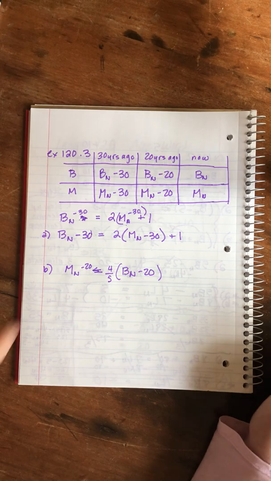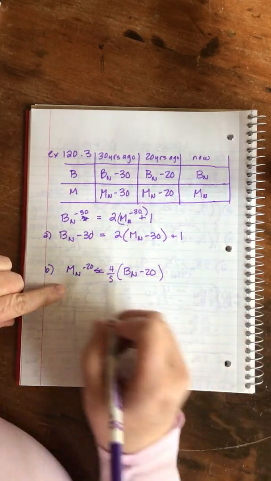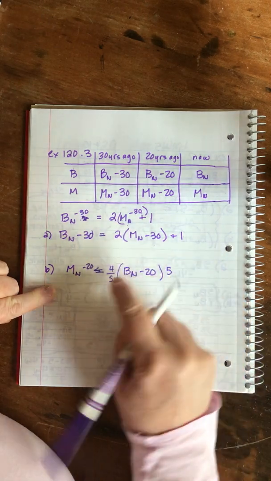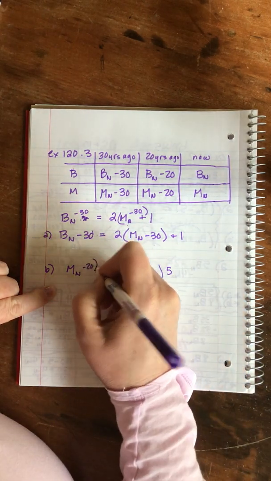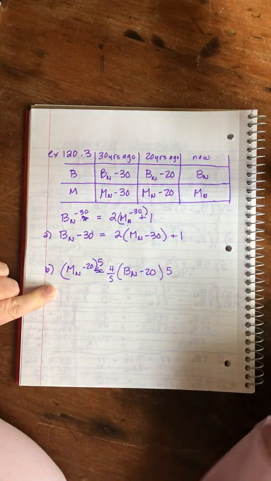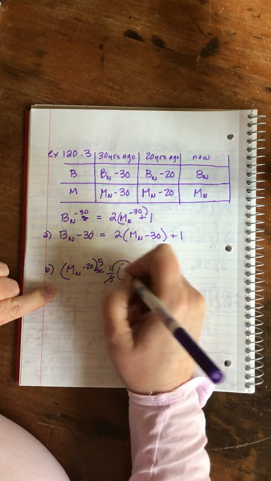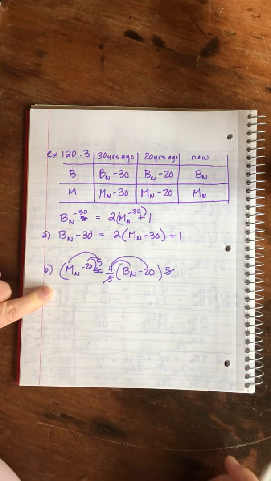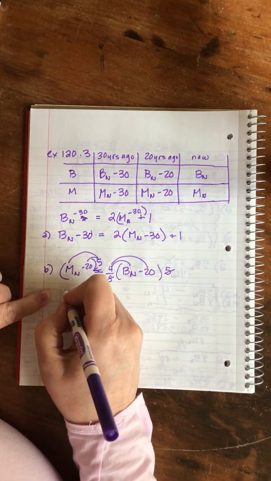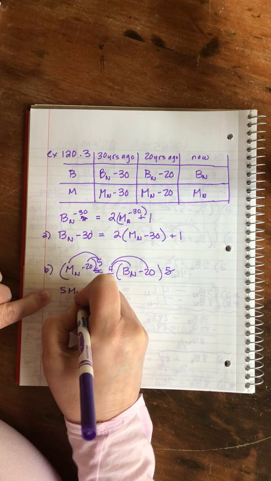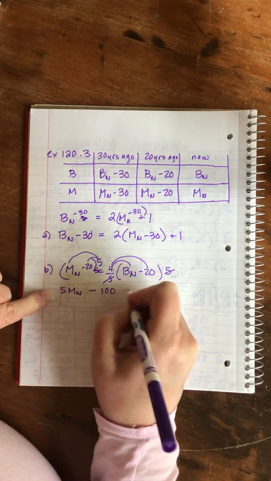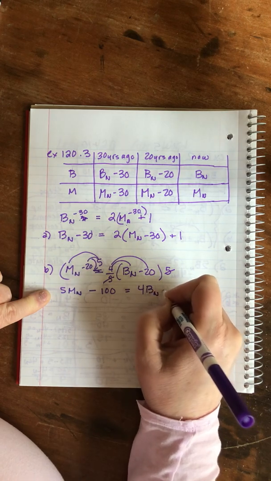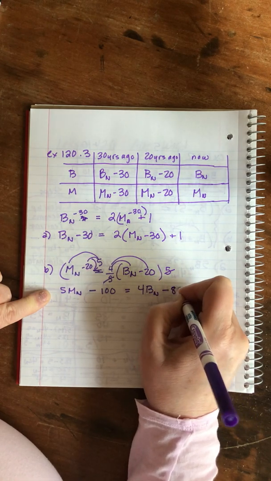Okay? So let's just fix this one as long as we're thinking about it. We're going to want to multiply this one by 5 to blow up the denominator, and then this also by 5. This one cancels. We'll distribute the 4. This one distribute the 5. So we will get 5mn minus 100 equals 4bn minus 80.